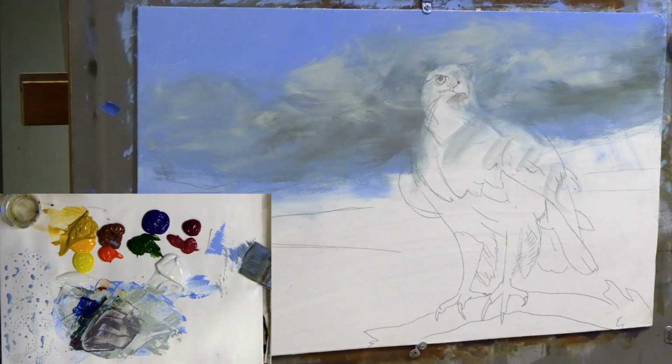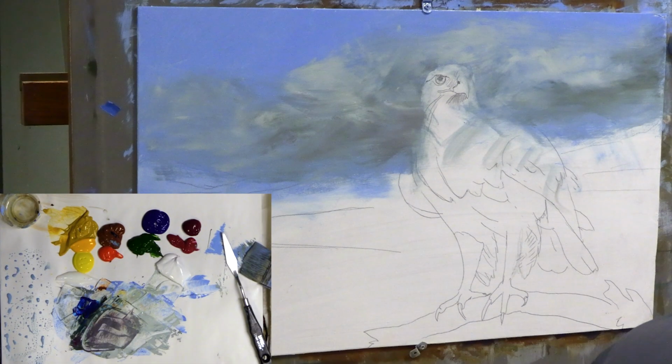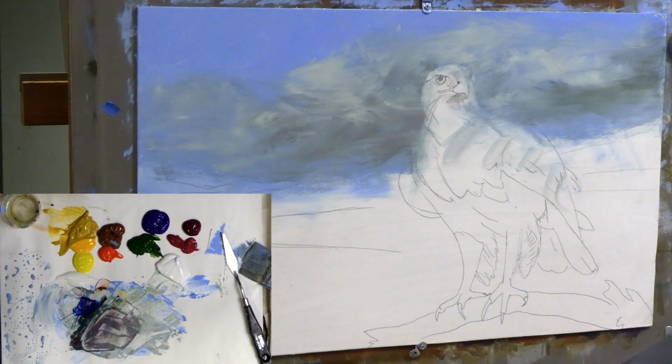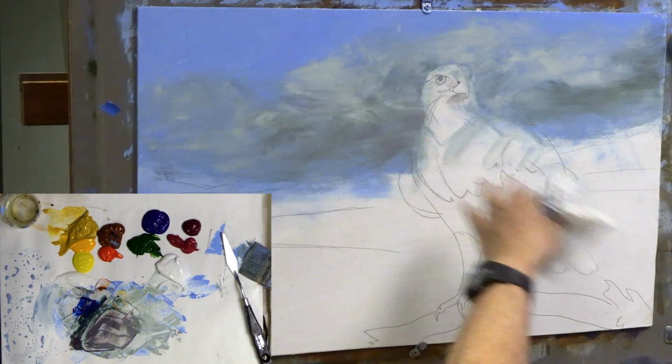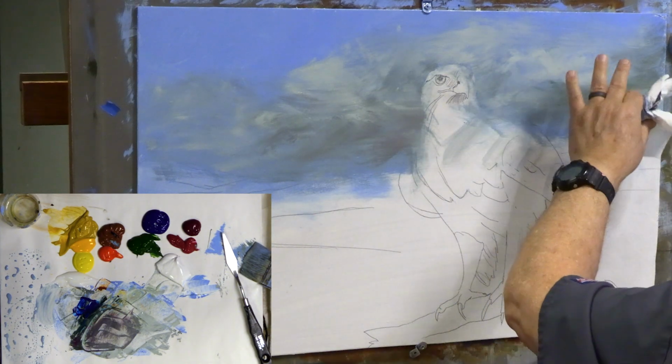Now we come to the fun part. The light. Now the light we can put on with our knife, or we can go to one of my favorite brushes, because when you're painting clouds, I love to paint the clouds with a knife. It's one of my favorite tools. But sometimes it's nice to get a variation of both the knife and the brush. So let's try that. Let's go over here.